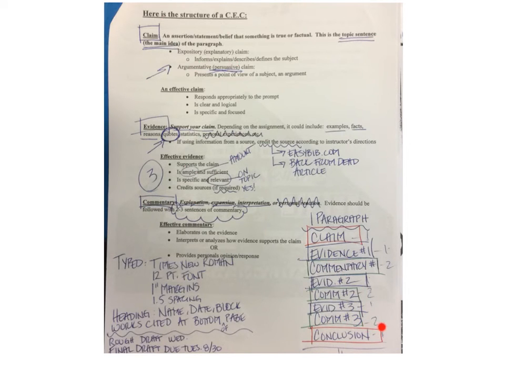Then you're going to wrap that paragraph up with a conclusion. And your conclusion is just restating your claim. So you would maybe word it like, in conclusion, scientists should or scientists should not bring back extinct species. You'll see that I've color-coded these things. For the rough draft that we did in class, it was really helpful. I suggest you do that as well.